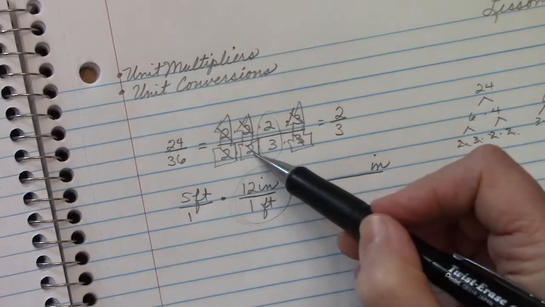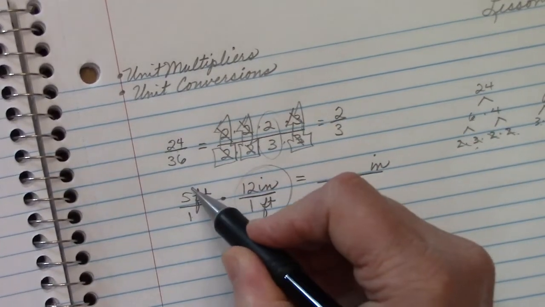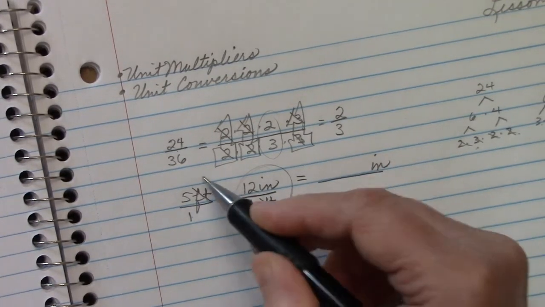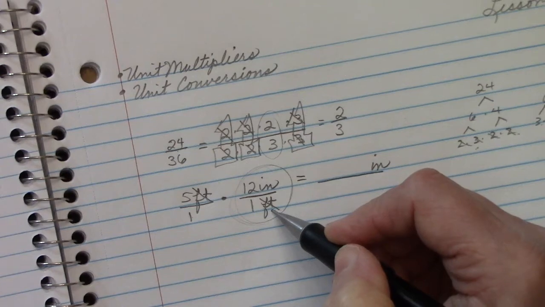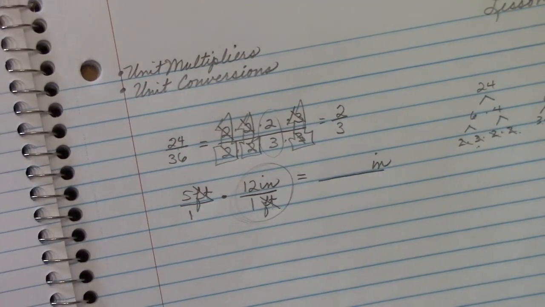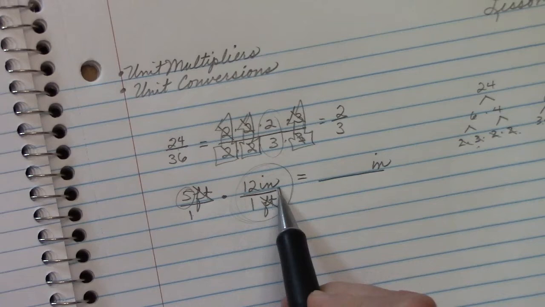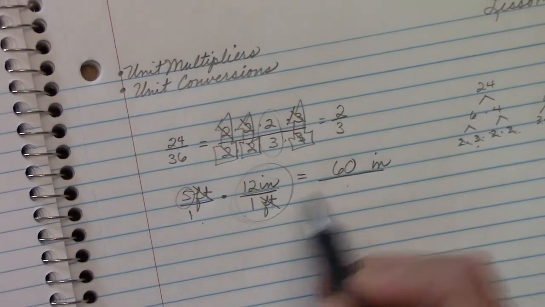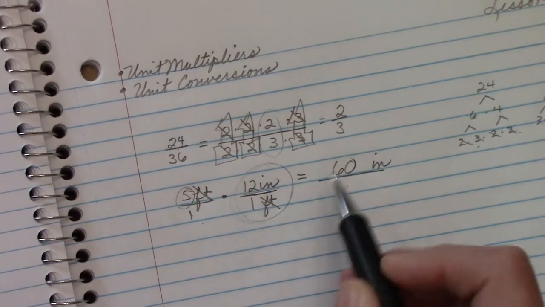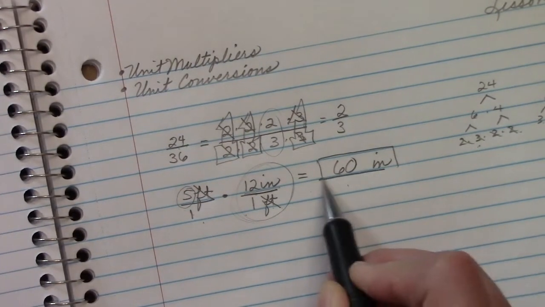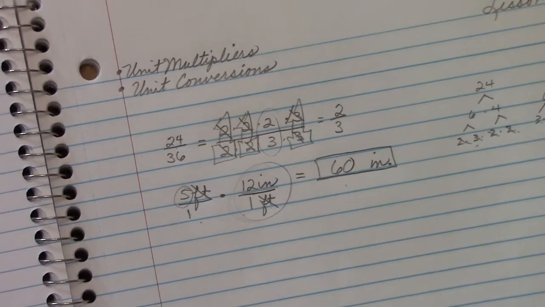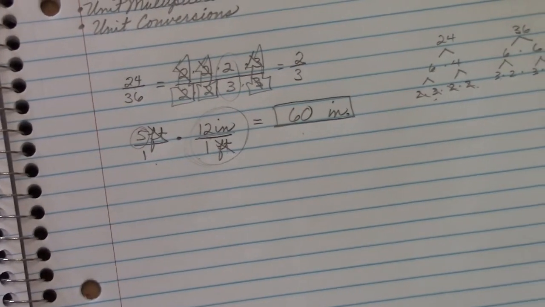You can cross off top and bottom up here. We also cross off a top and a bottom here. So now, instead of the feet still lingering, they magically, poof, disappear. And we're left with 5 times 12 inches, which is 60 inches, and 1 times 1 is 1. So 5 feet with our unit multiplier is 60 inches. And give me a break, Mrs. Rutherford. Most of you knew that already on your own. But it is set as an example for us as to what we're doing.